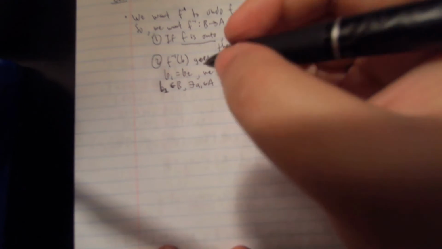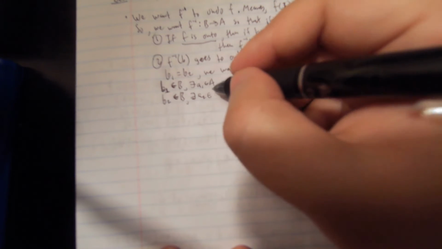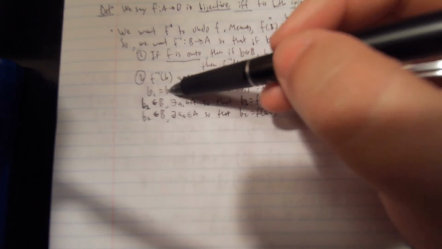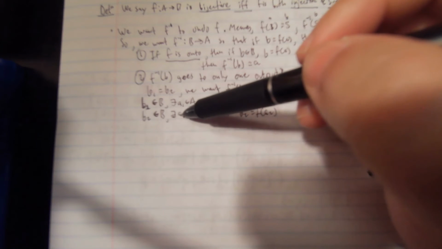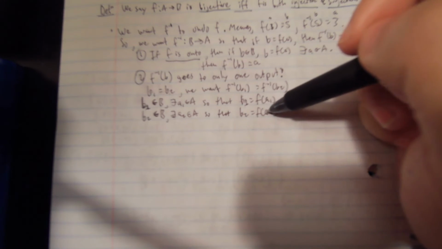Well, b2 is also in b, so maybe there's an a2, not necessarily the same element, in a so that b2 equals f of a2. Again, these two quantities are equal, but they might look different. The fact that b1 is in b means I know there's an a1 in a that maps to it, and because b2 is in b, same thing again. I know there's an a2 so that b2 equals f of a2.